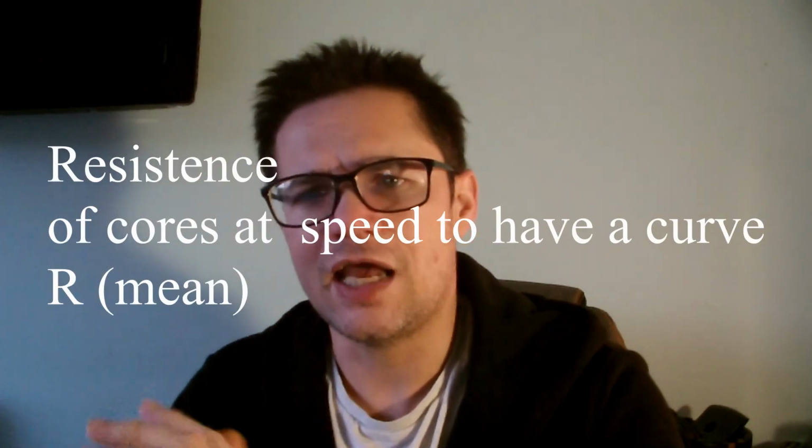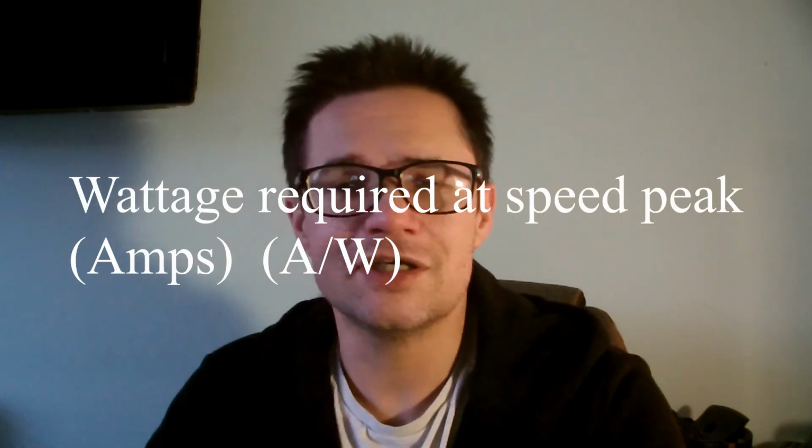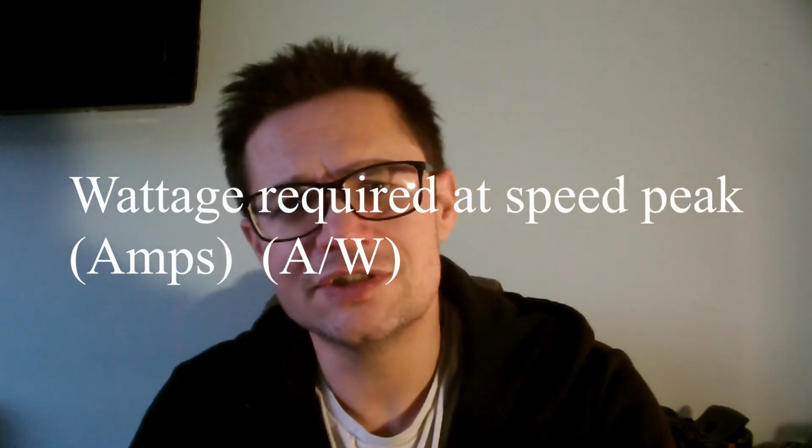So what you need to do is recalculate the thermal efficiency and resistance across multiple cores to get a mean, so that you know exactly what your resistance behavior is at certain clock levels. Once you've done that, then you can go, well, is it wattage that we need, or is it current that we need? Because it definitely isn't voltage, because voltage is the bane of overclocking, because it generates too much heat.